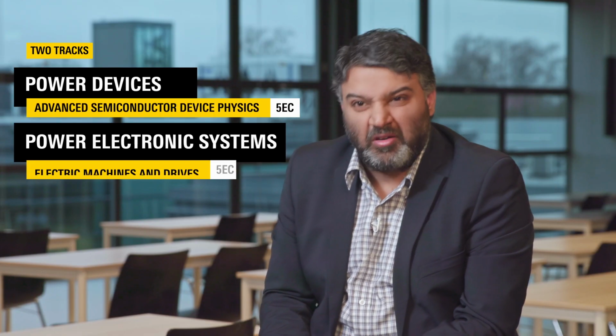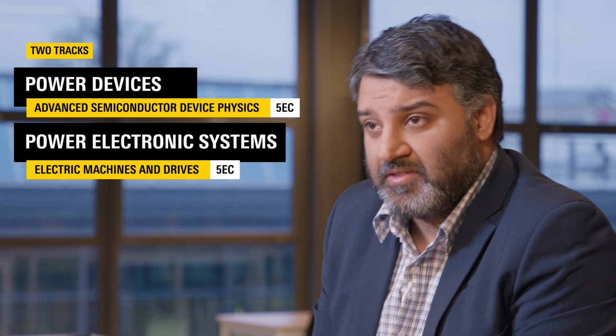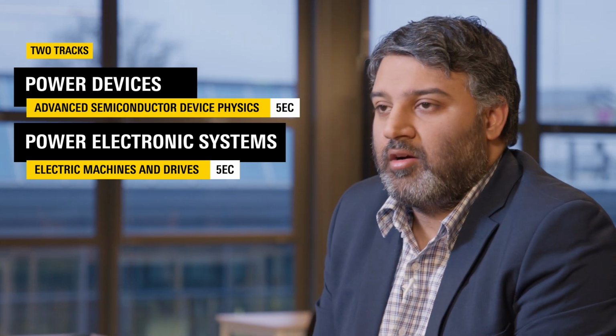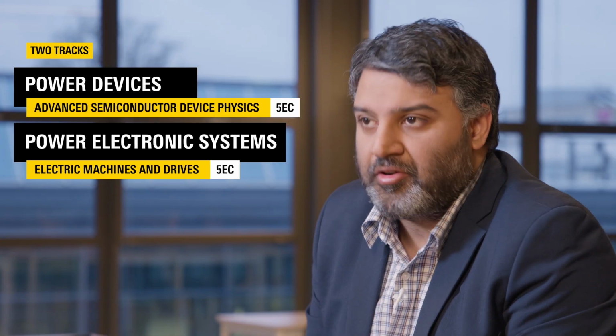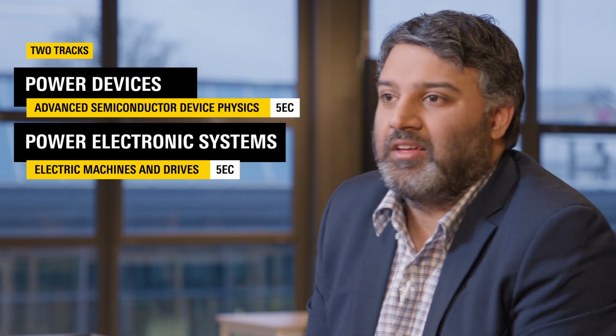We have 2 tracks. One track focuses on power devices, where you might choose the course Power Semiconductor Device Physics. And for the track of, let's say, Power Electronic Systems, you will choose Electrical Machines and Drives. And then we come to the device physics, that power devices is at the heart of power electronics. So devices are the ones that we use to convert energy. So these devices need to be very efficient. And there are different technologies there. And it is a strongly evolving technology, so our course adapts every year.